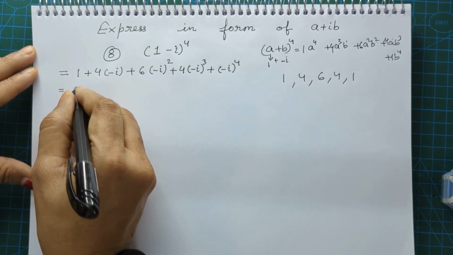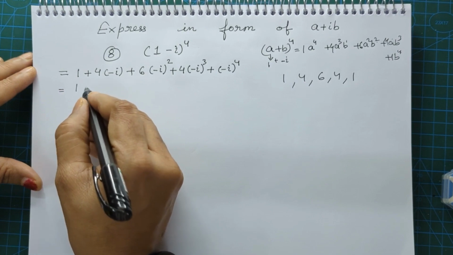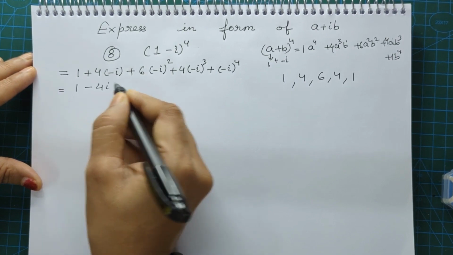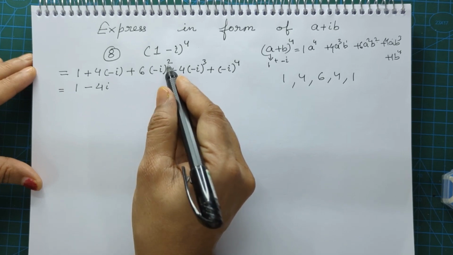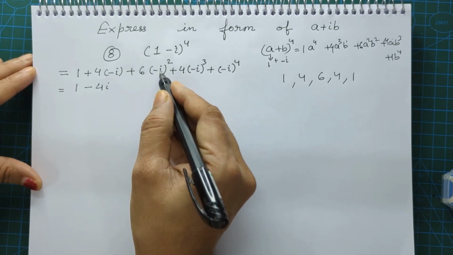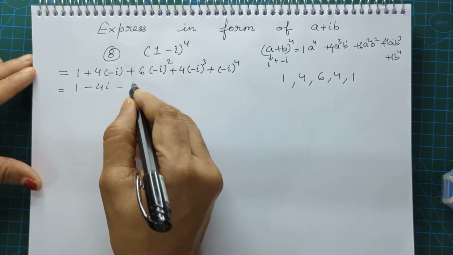This turns out to be 1 minus 4i. Negative square is positive, but i square is negative 1. So negative 1 times 6 is negative 6.